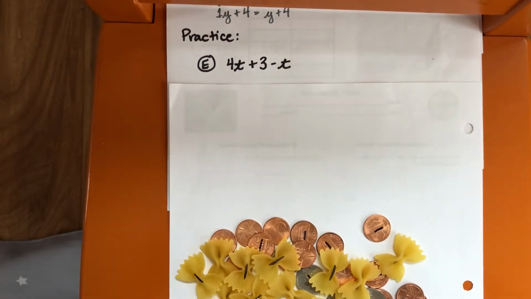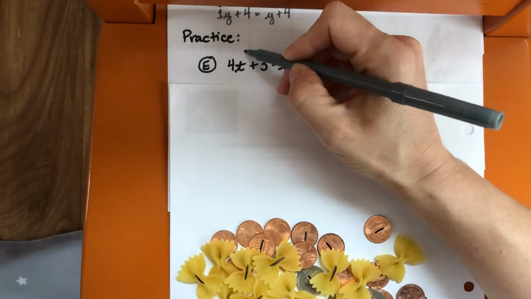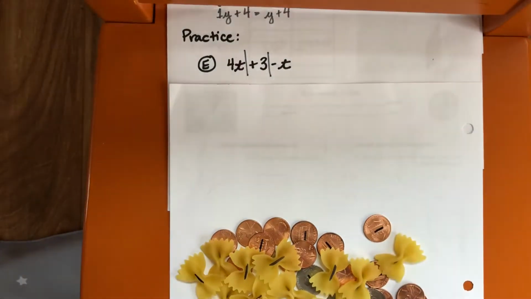Hello, welcome back. I'm going to give the answers to the practice and challenge problem. So I'm going to start by looking at how many terms we have. We have 3 separate terms. We have 4t and positive 3 and negative t.